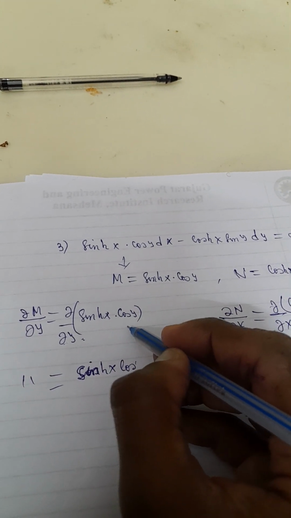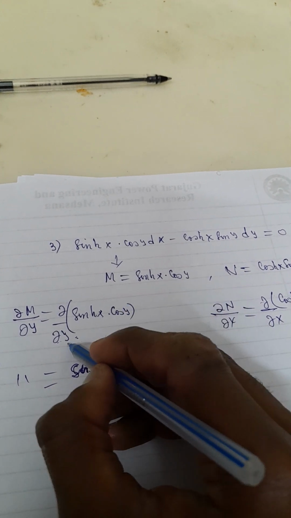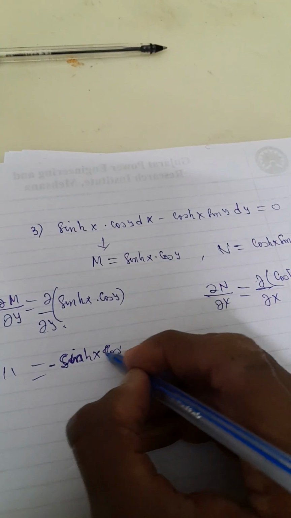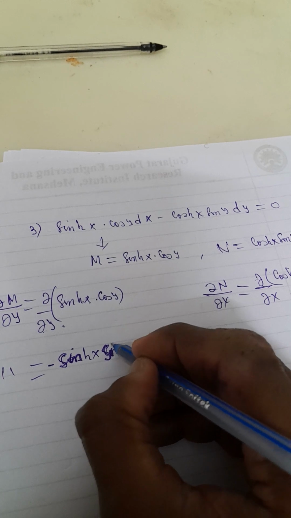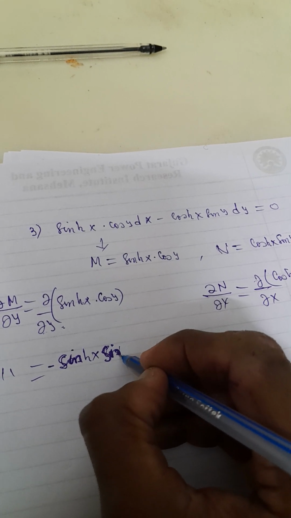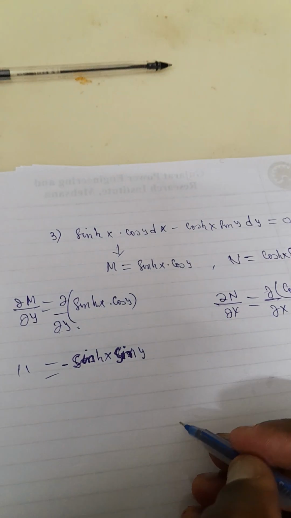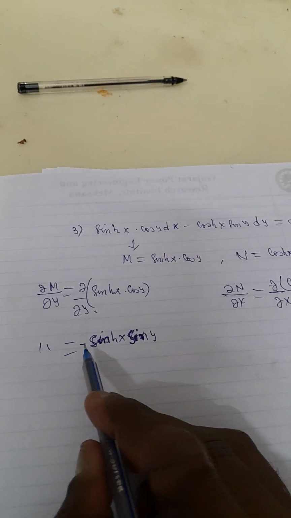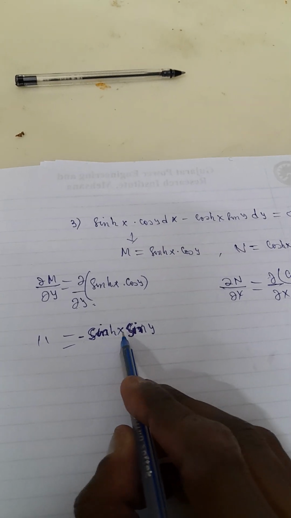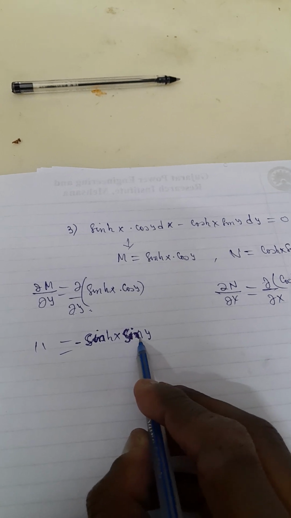What is cos(y)? The derivative of cos(y) with respect to y will be minus sin(y). So it will be minus sinh(x) times sin(y).